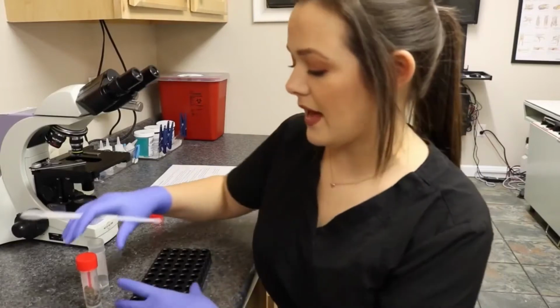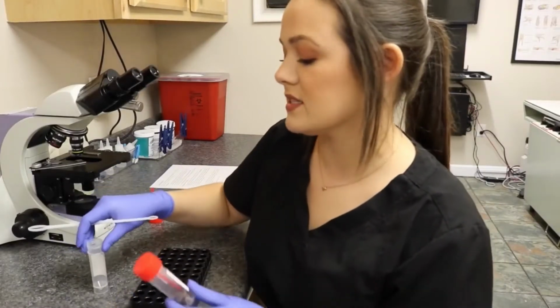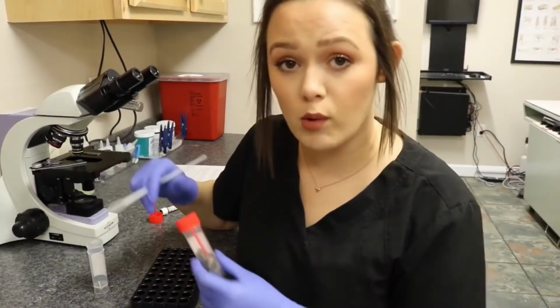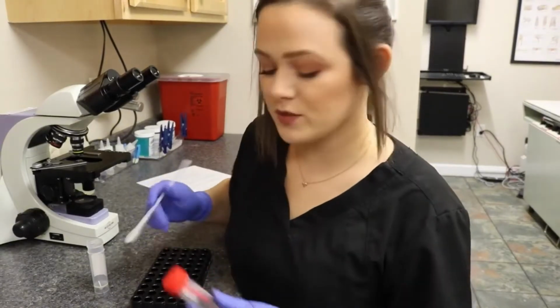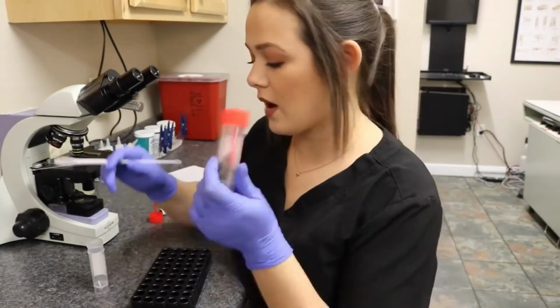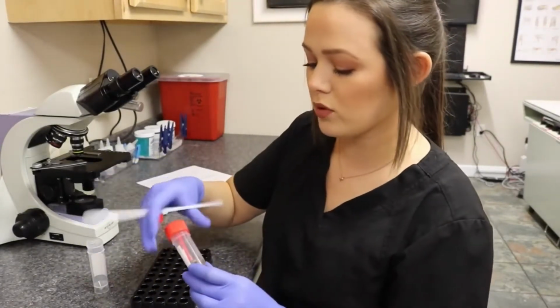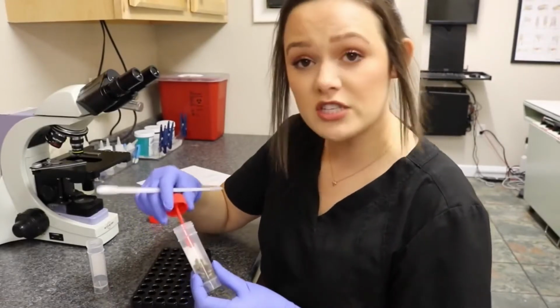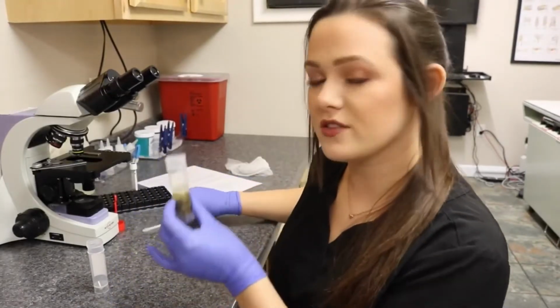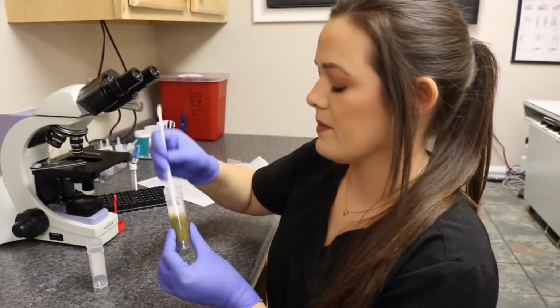Finally, I'm going to demonstrate how to do sedimentation. This is done usually on large animal parasites because the eggs of those parasites are too heavy to float. So I have my 2-gram sample. I'm just going to add some water to this sample. Once my container is just filled with water, I'm going to mix the sample.